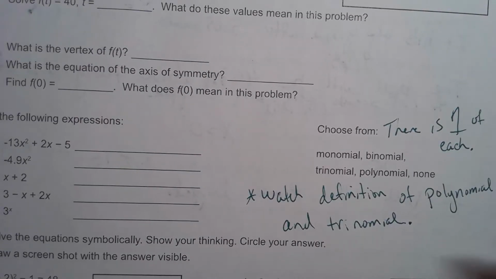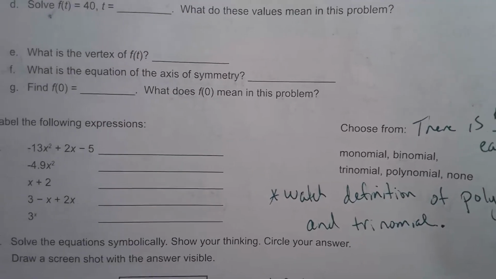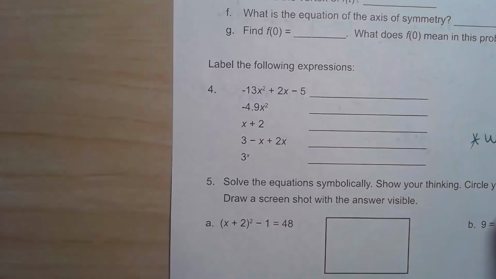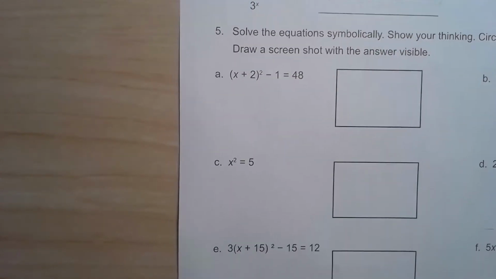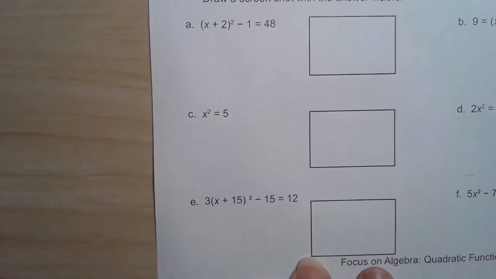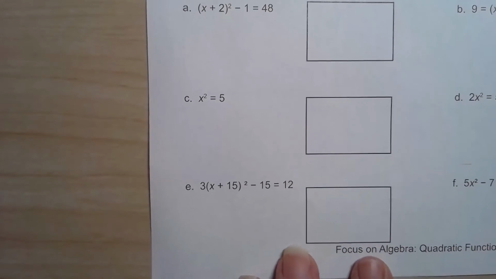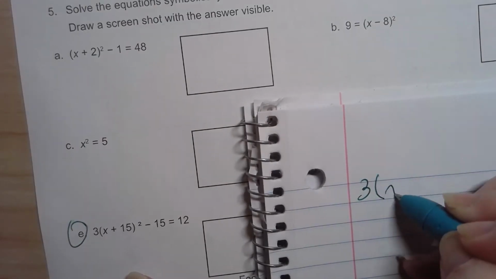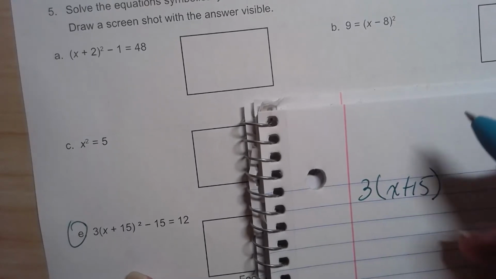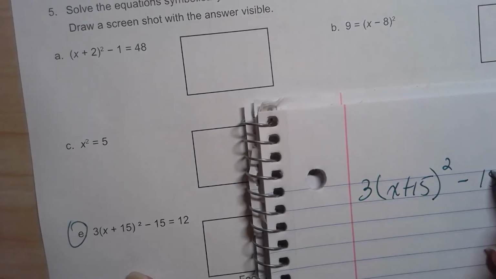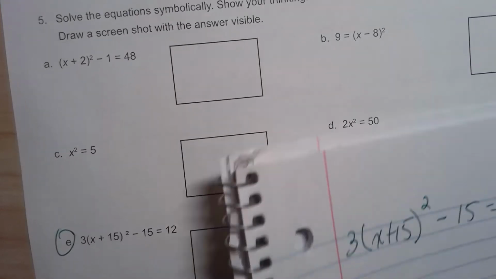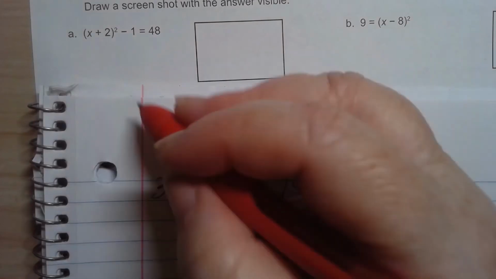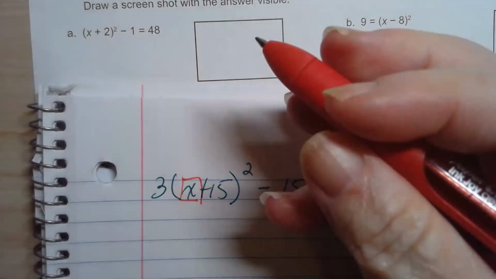All right. Now this last one, I'm going to pick the most complicated one here, and that would be letter E. We've got that we are taking a quadratic formula, and we are going to stretch it by a factor of 3, shift it to the right 15, shift it down 15, and we want to know, where does that function equal 12? In other words, on this particular quadratic or parabola, where will that cross 12?